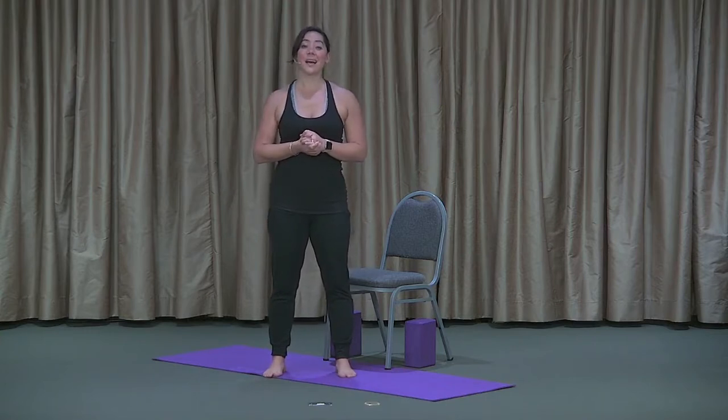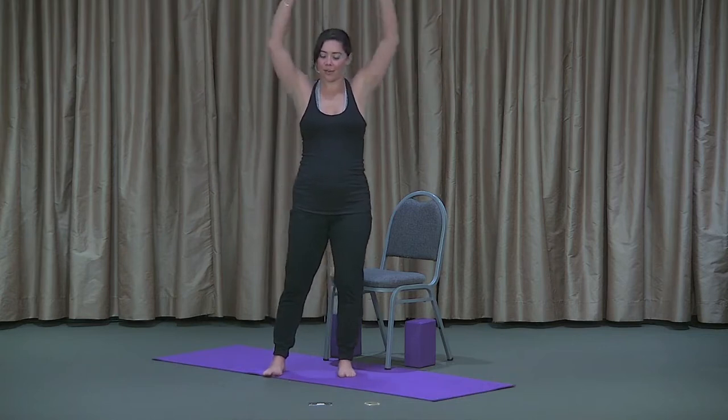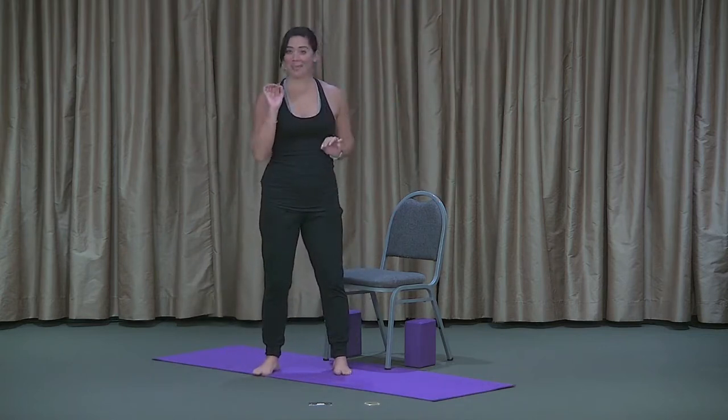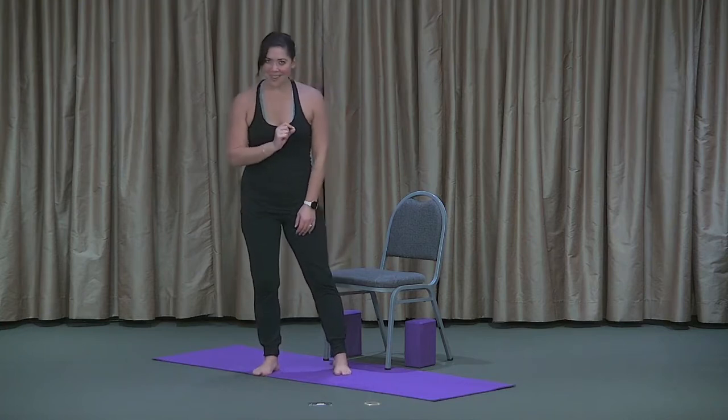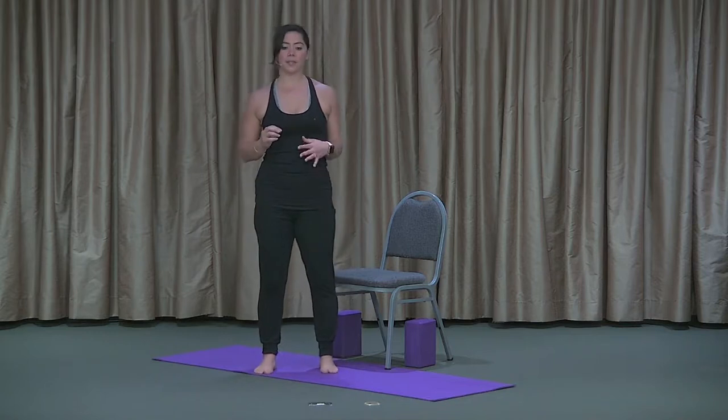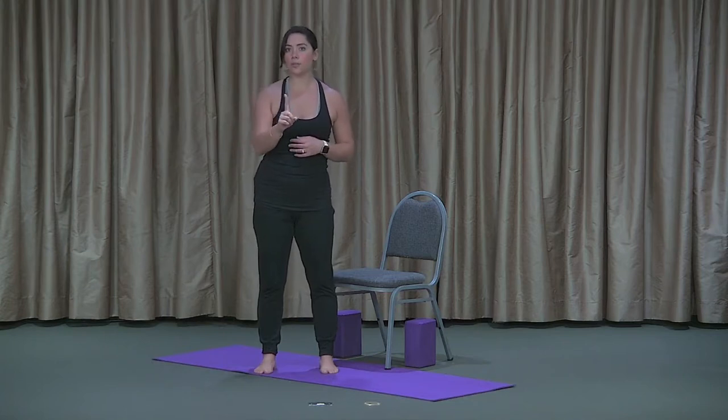For today's session, we'll be focusing on side-to-side movements. Just a brief little anatomy lesson, I promise. It'll be very short. The reason why I chose this topic today is because as we age, we tend to limit our movement to a single plane.